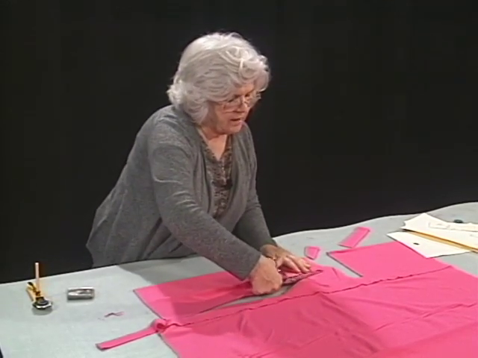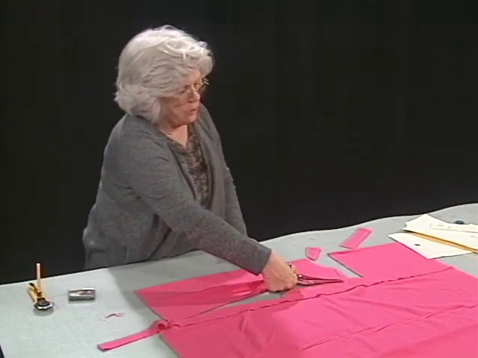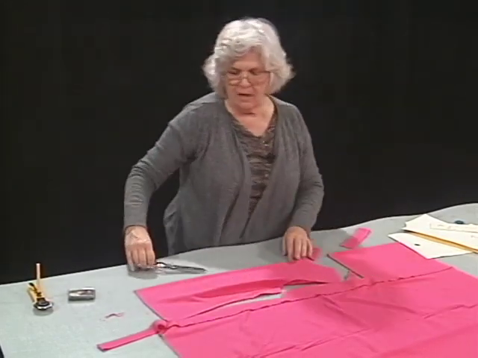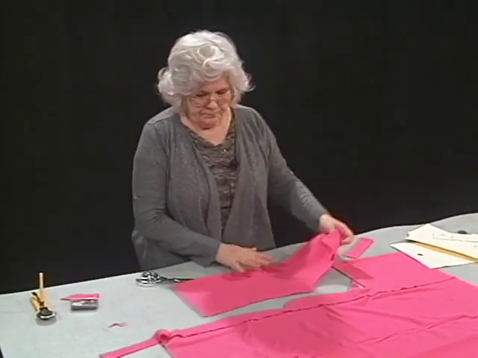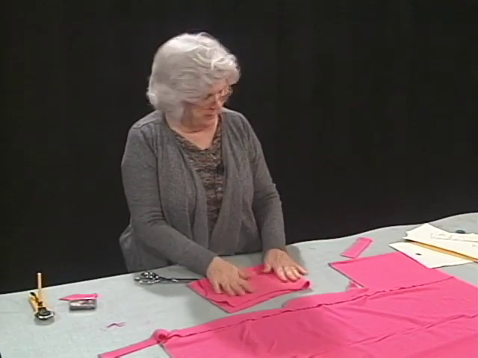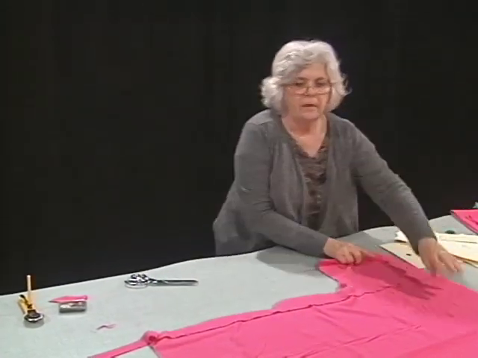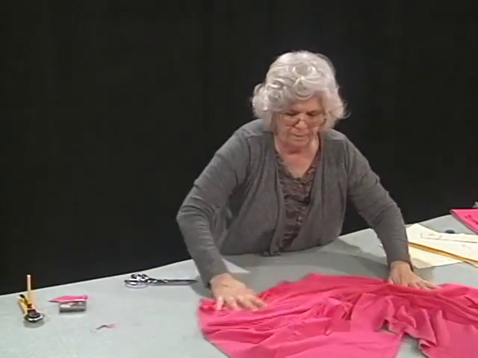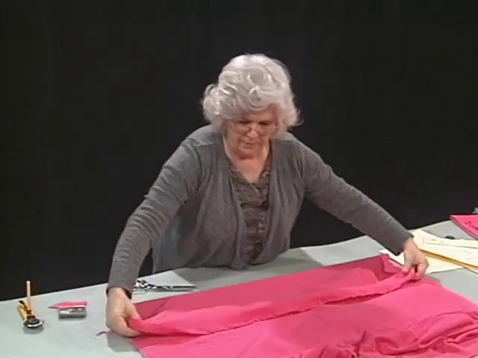Again, I'm trying to use the entire blade of the scissor, but I am not clipping right to the point until I get to the end of a junction. So I've got the shirt back and the binding cut, and I'm ready to cut the opposite side, which would be the front.